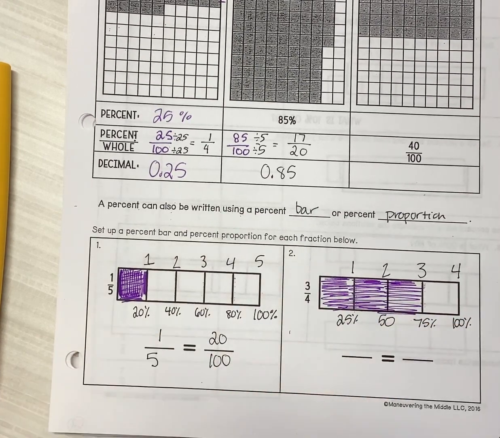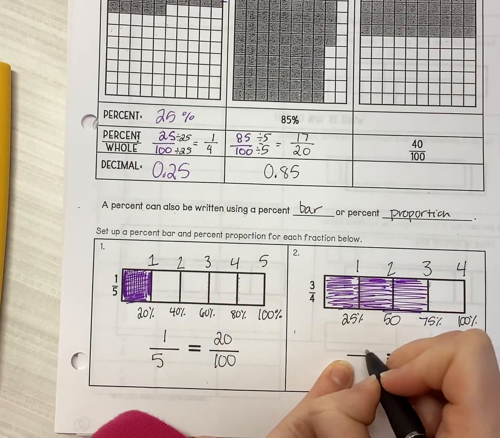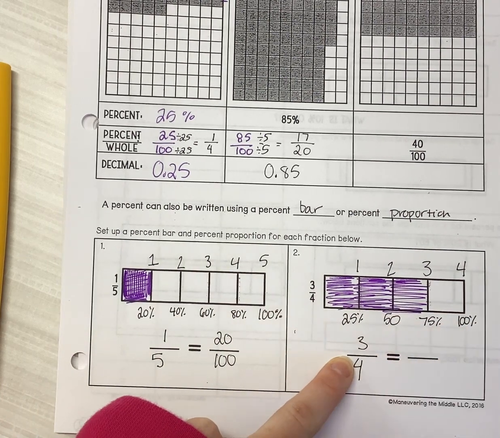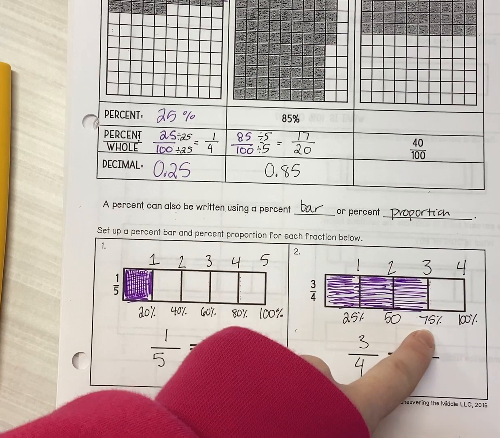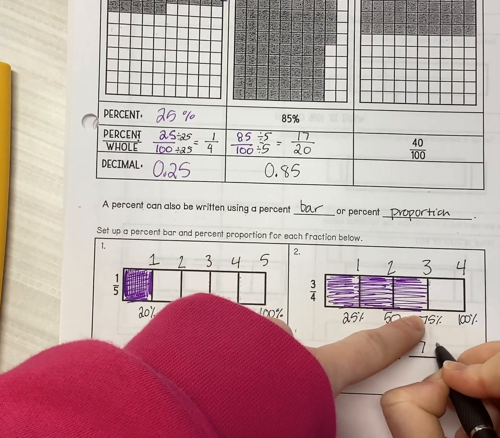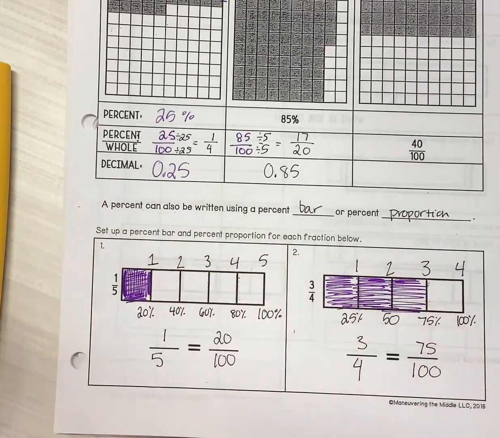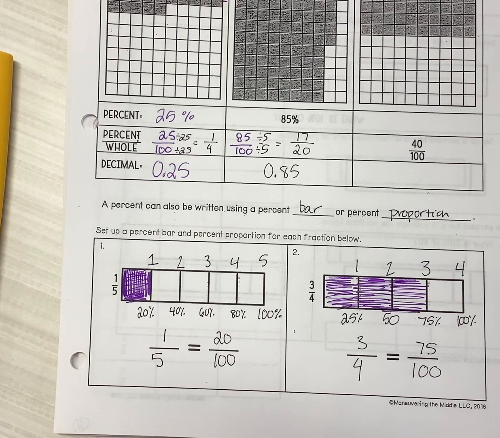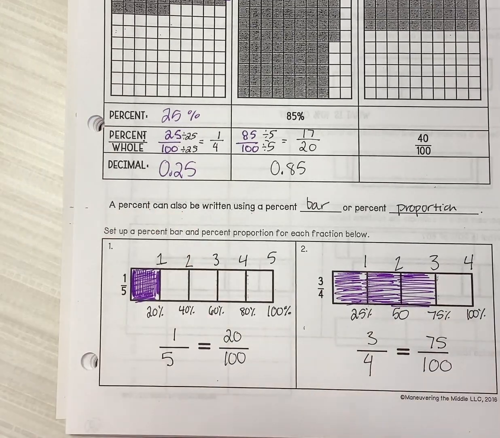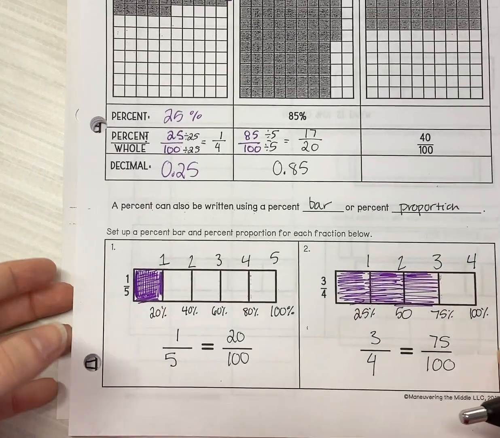So 3 out of 4 pieces was the same as 75% out of 100%. So 3/4 and 75% are the same. They're just different numerical representations of the same amount.